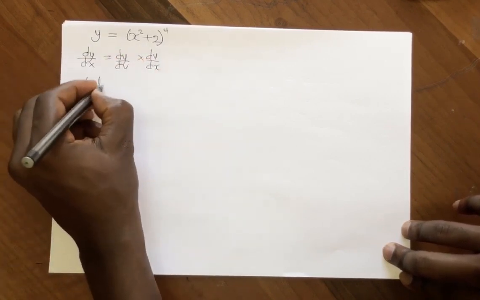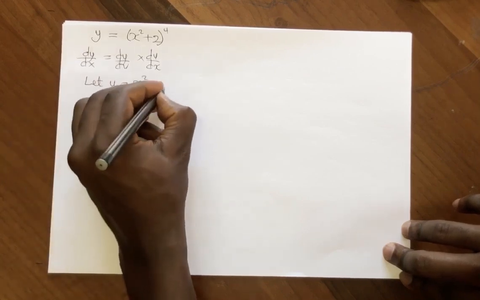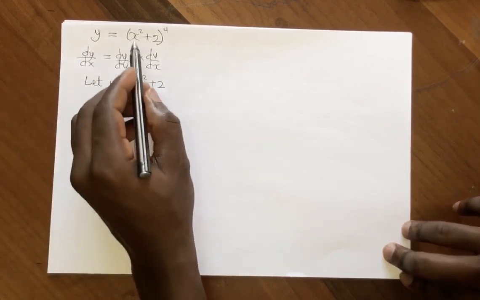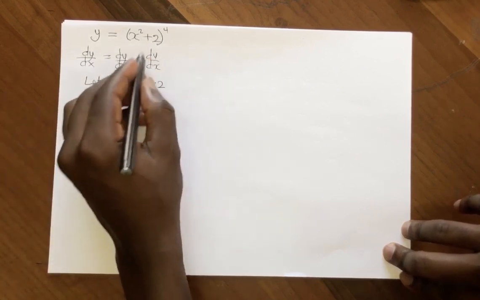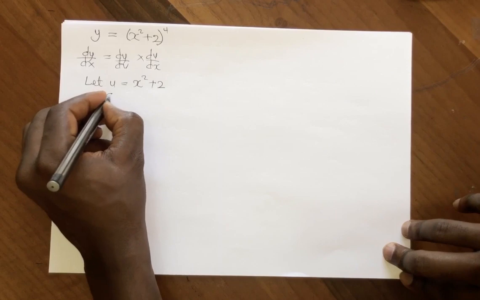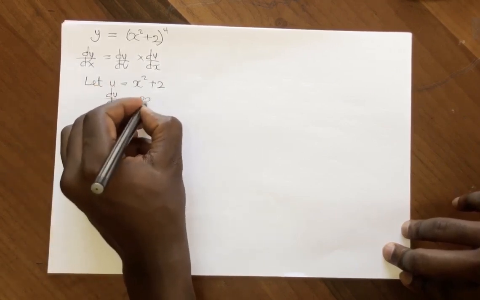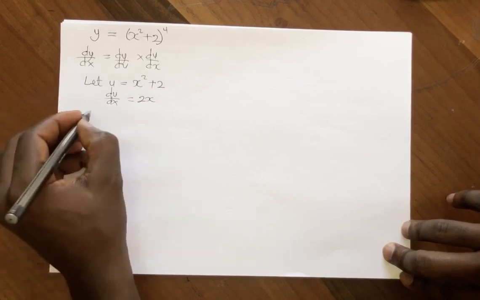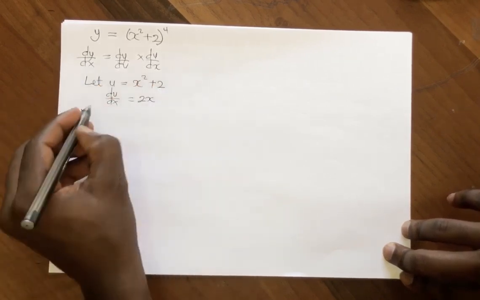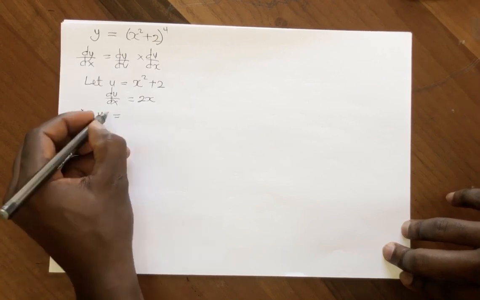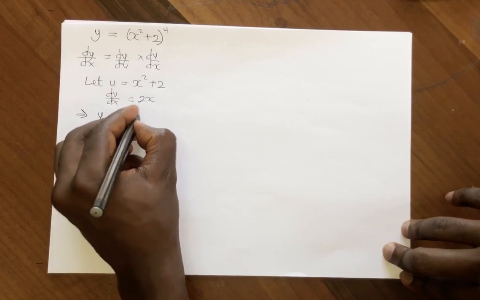So let u be equal to x squared plus 2. Always, u is equal to the inner bracket, okay? Now let's differentiate to find this part. So du/dx would give you 2x, okay? Then y, if u is equal to this, it implies that y is u, which is the entire of this raised to the power 4.